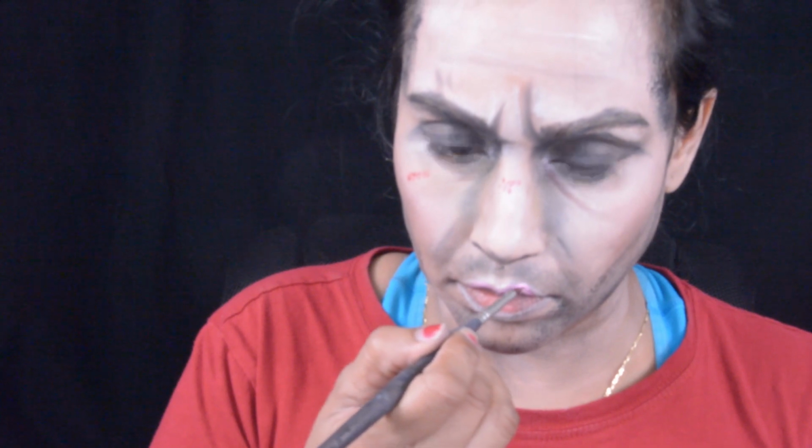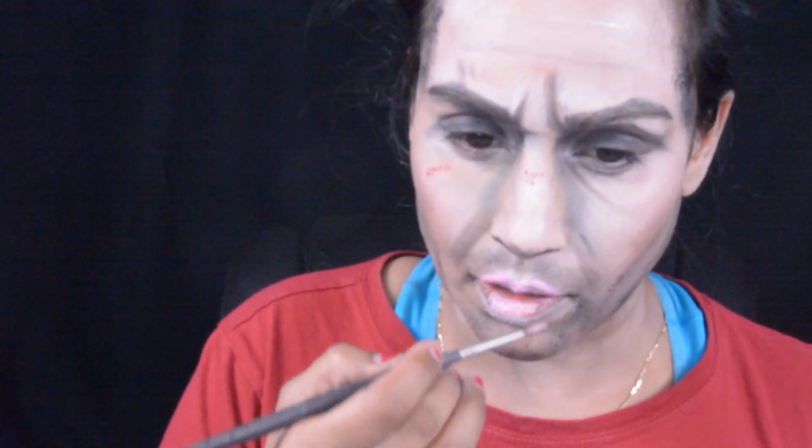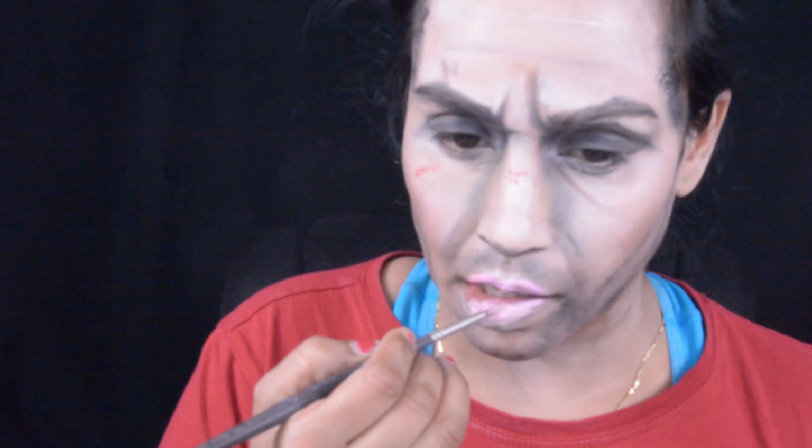So now I'm going to do his lips. I'm using a light pink from Mehron, and I'm just going to look at the image and kind of duplicate what I see. But this makeup was really not a tutorial.